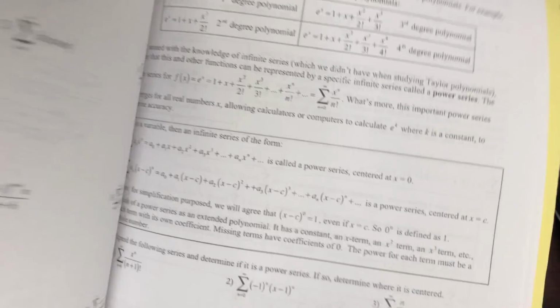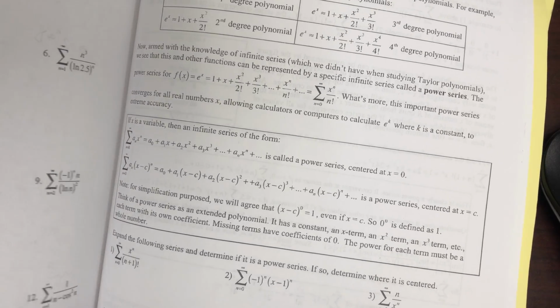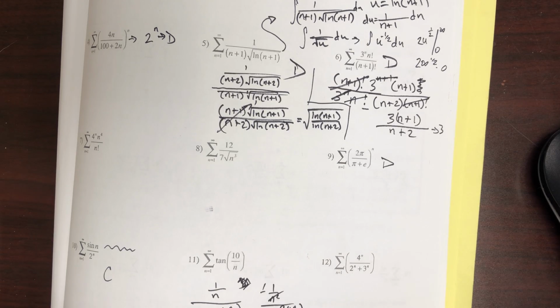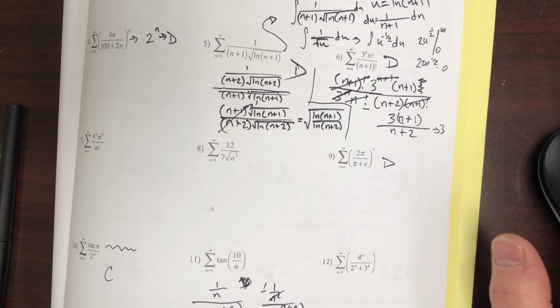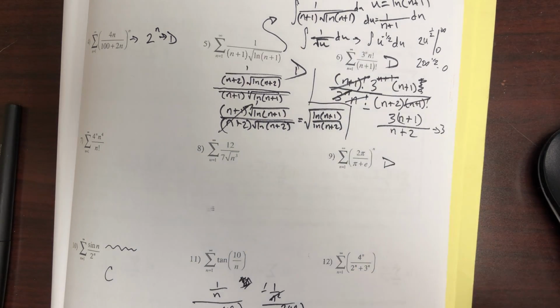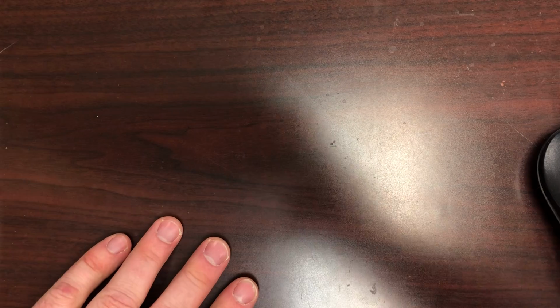So, hope that was helpful. Bunch more practice in the back. Yeah. This is the level of depth that I need you to be able to go for the AP exam. So, obviously, there's more depth than we've done in class, but cool. See ya.